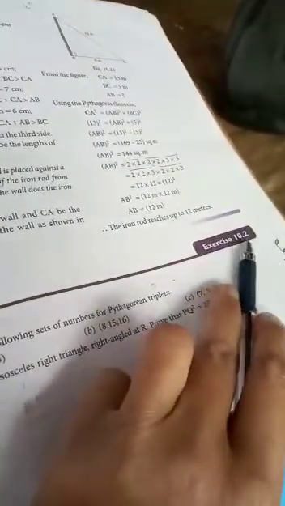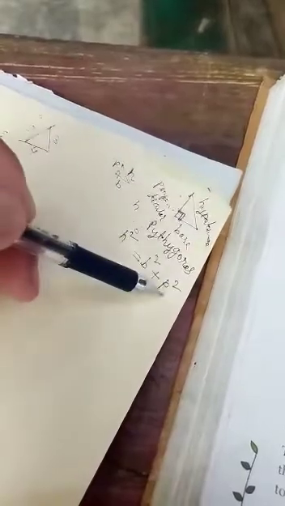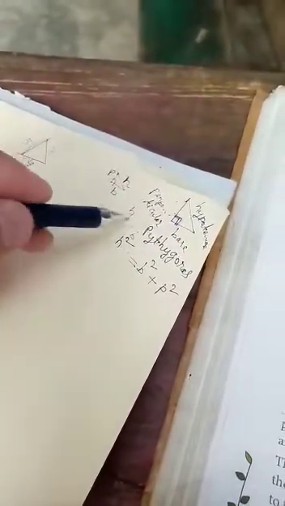So now using Pythagoras theorem, we will do exercise 10.2. Here you see we have three sides. We have to examine whether they are Pythagorean triplets or not. Pythagorean triplet means, whether they are H, B or P. So what to do? The longest side you take as H, the other two you take as B and P.